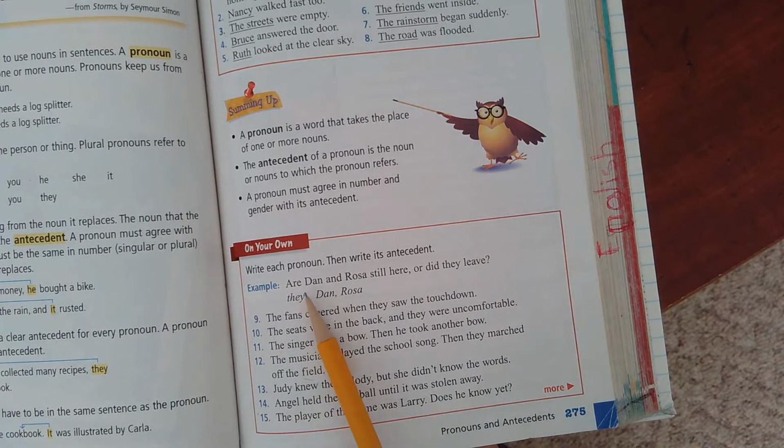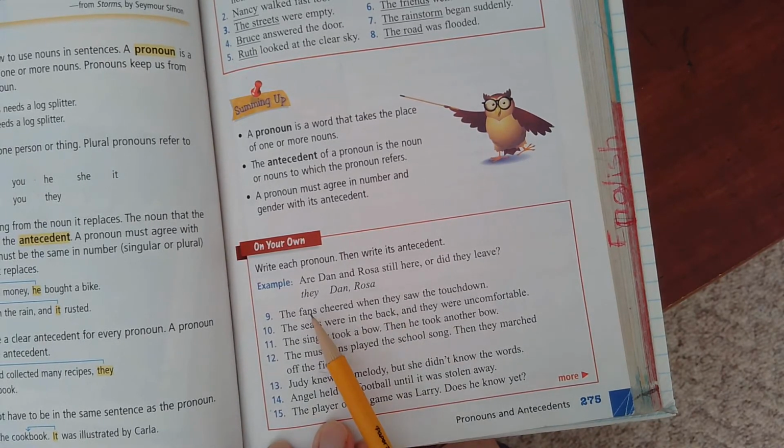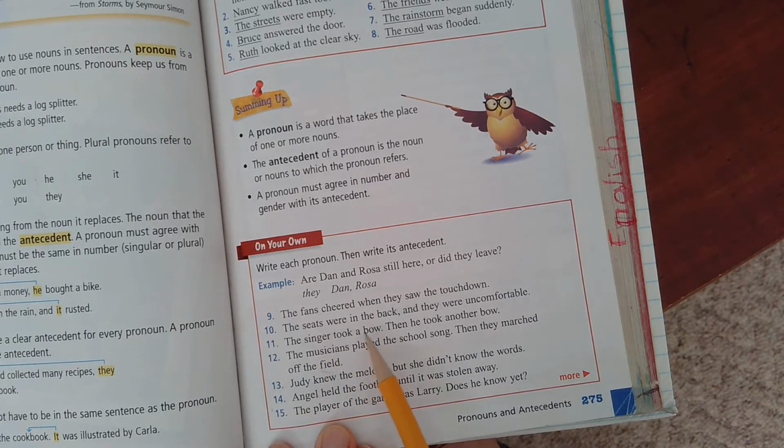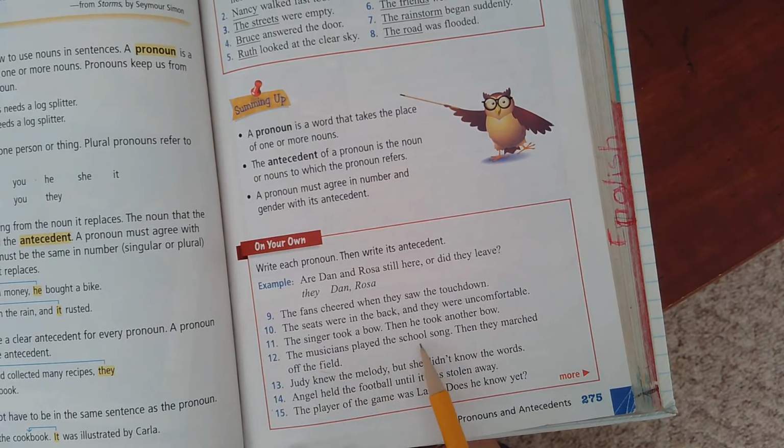Okay? Let's find the pronoun and its antecedent. All right, here's the example. Are Dan and Rosa still here, or did they leave? They is a pronoun. They is referring to Dan and Rosa. The fans cheered when they saw the touchdown. They is your pronoun, and it's referring to fans. The seats in the back were uncomfortable, and they were uncomfortable. They is referring to the seats. The singer took a bow. Then he took another bow. He is a pronoun referring to singer. The musicians played the school song.